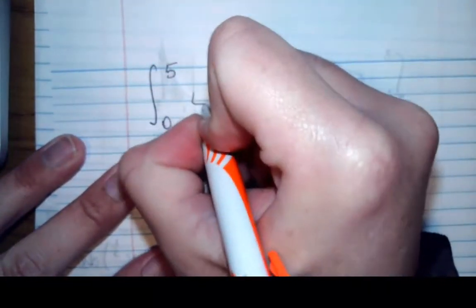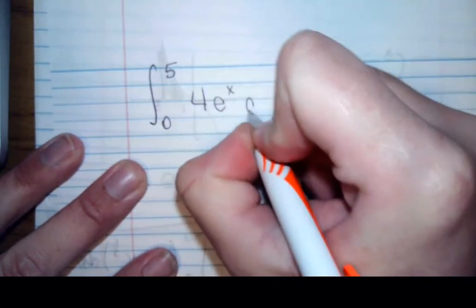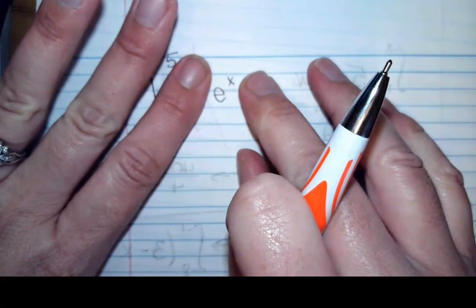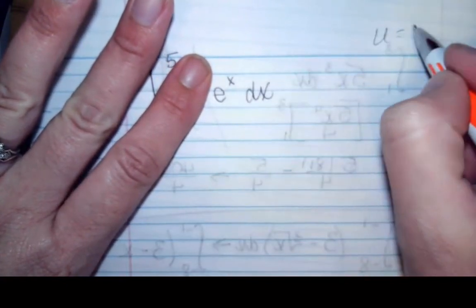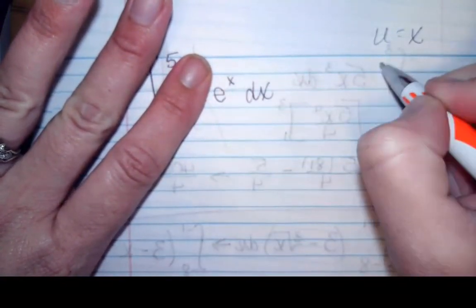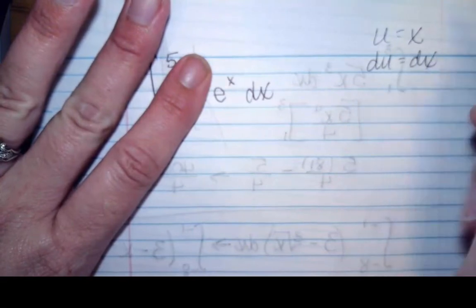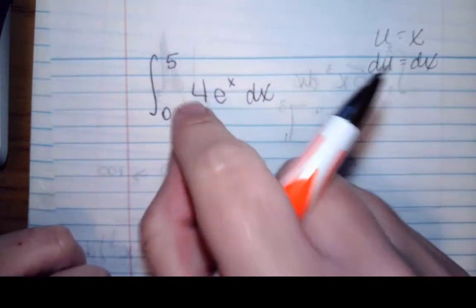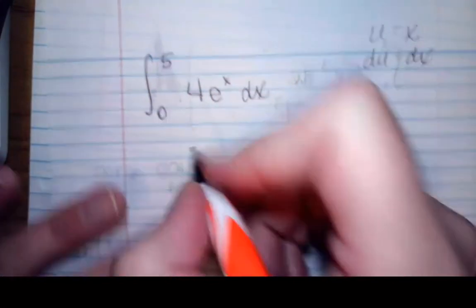All right. Ooh, let's do some e's. All right, so we're going to go from 0 to 5. So I've got the integral from 0 to 5 of 4e to the x. So remember, the integral of e to the x, I may have to balance. My u is my exponent, which is x. So take the derivative of both sides. That means all I need is a dx. That's what I've got. So the integral of 4e to the x is just 4e to the x.